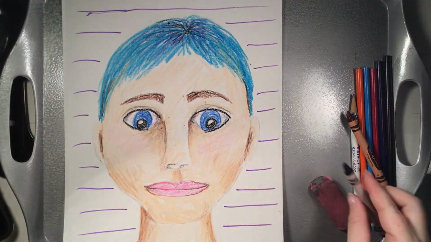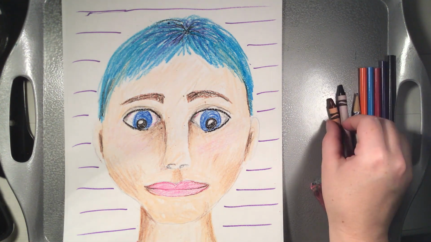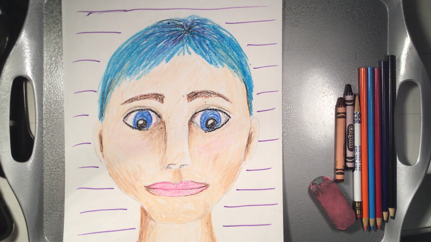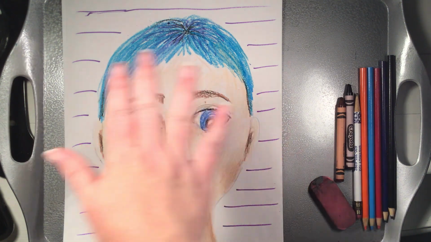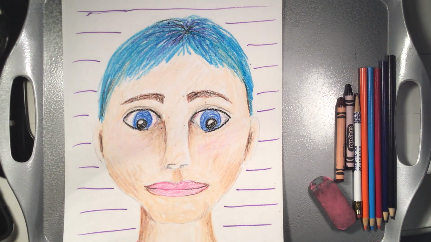You take a picture of it and send it to your teacher because we would love to see you practicing how to draw people. Remember, it doesn't matter if it looks like somebody. We're just practicing drawing your eyes, your nose, your mouth, and your head. Okay? I hope you have fun. Send me a picture so I can see.